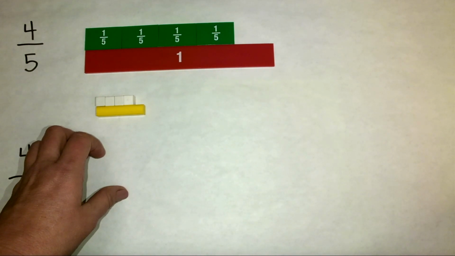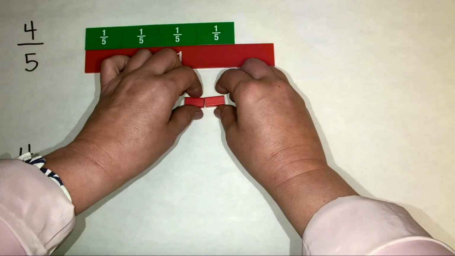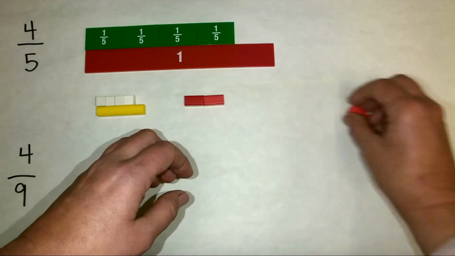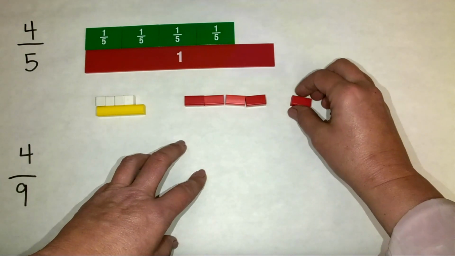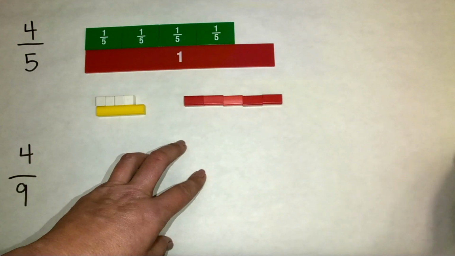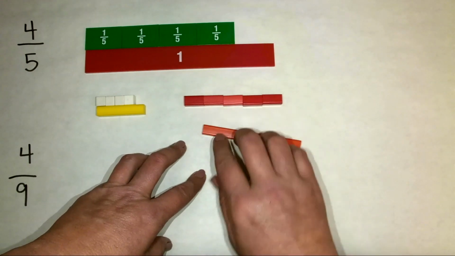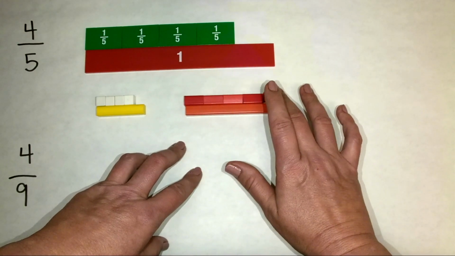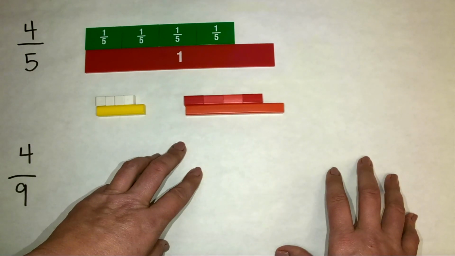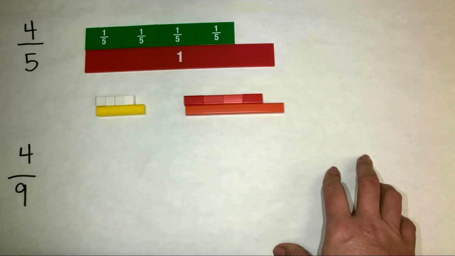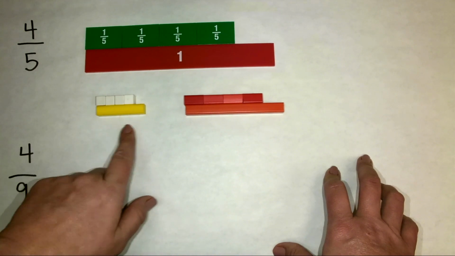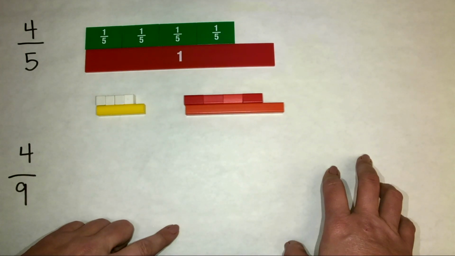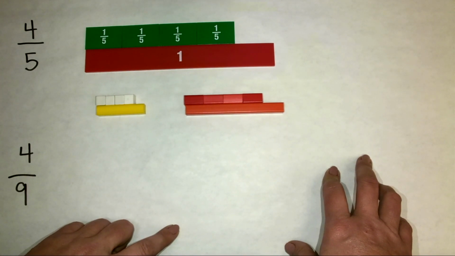But the really cool thing about the Cuisenaire rods, as we have seen in other spiral videos, is that I can show 4/5 in multiple ways. So here I could say, well, there are 5 red rods, and that's equivalent to this orange rod here, so there is the fraction 4/5. So while the fraction tiles can only be used to show 4/5 in one way, Cuisenaire rods can be used to show 4/5 in multiple ways.